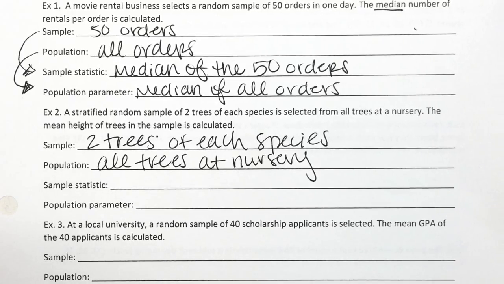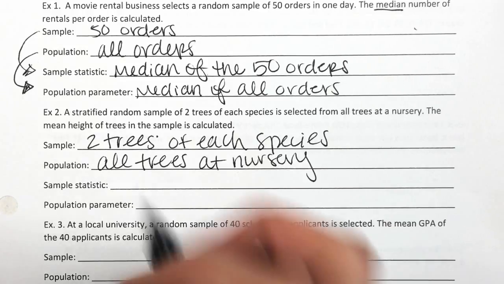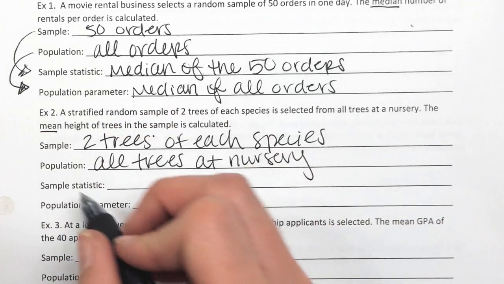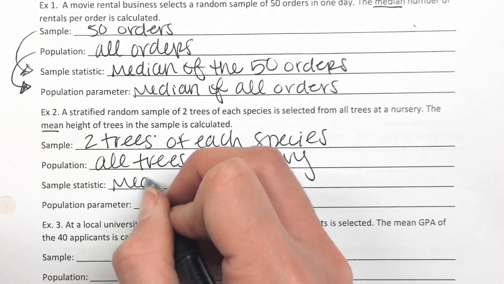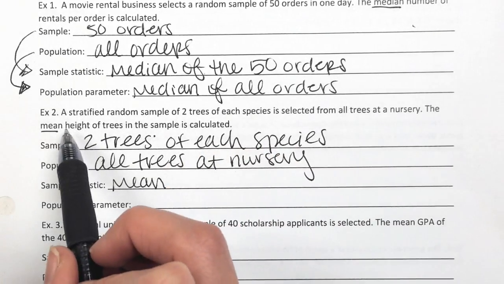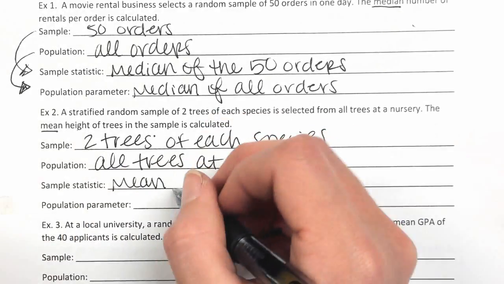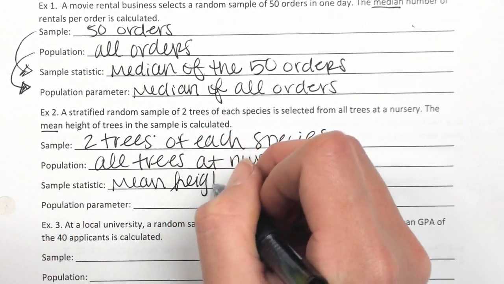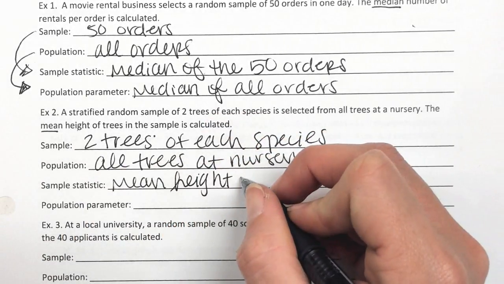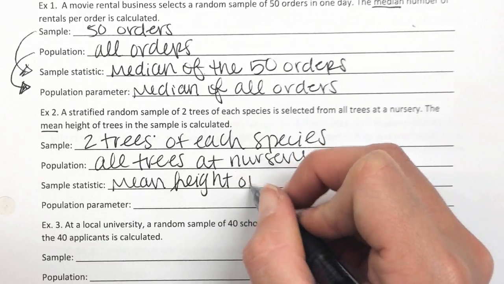Any questions about that part? So from here, the statistic and parameter will be real easy. What measure of central tendency are we trying to look at? Mean. Good. So the sample statistic would be the mean, and what mean are we talking about? The mean height. Good. It's right after it. The mean height of what? Of 2 trees. Good.